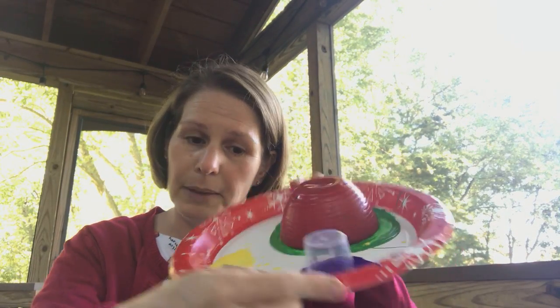So maybe you can find some circle shapes in your house. If you have some paint, you can dip them in different colors of paint and print them on a piece of paper and make a circle painting. It's kind of a fun way to paint.